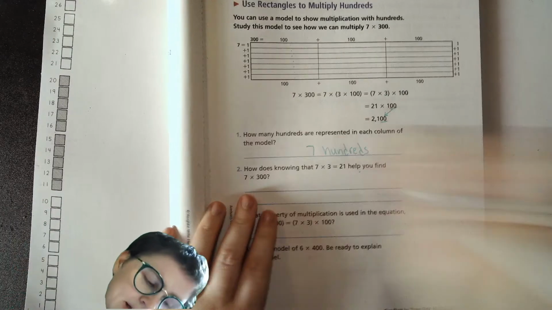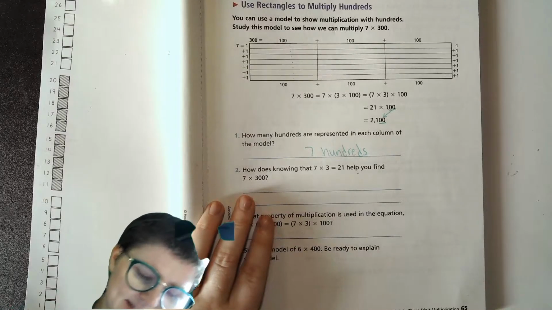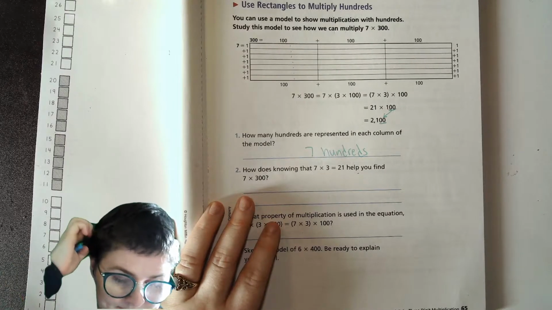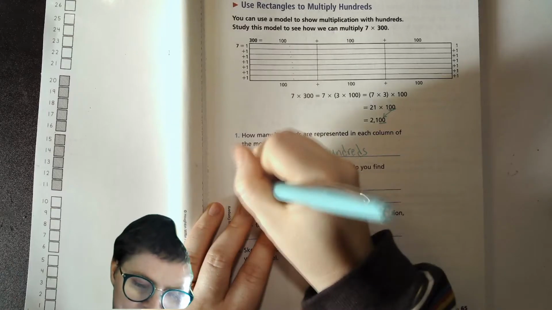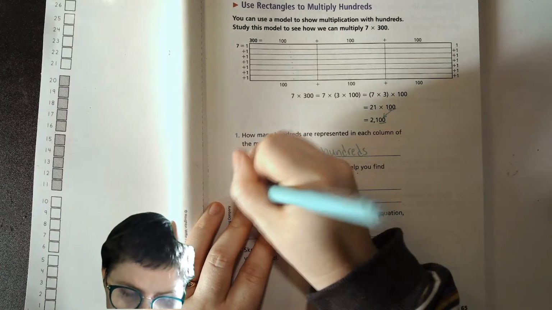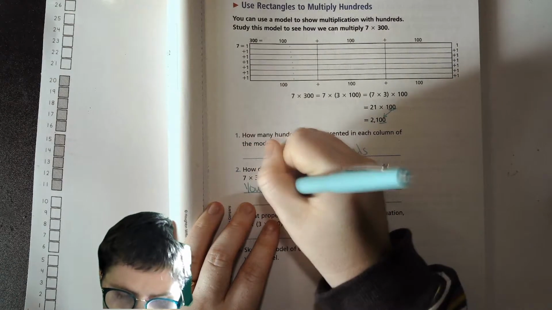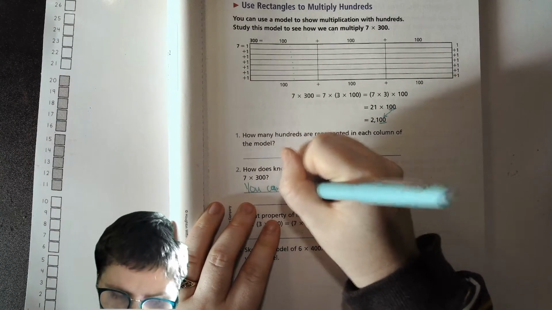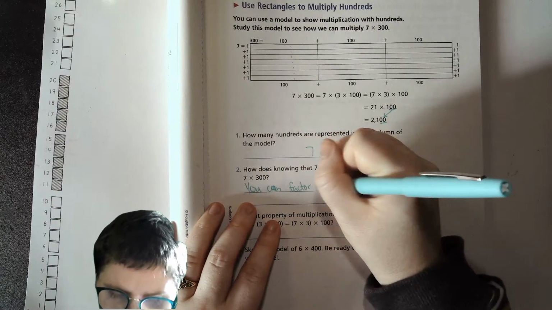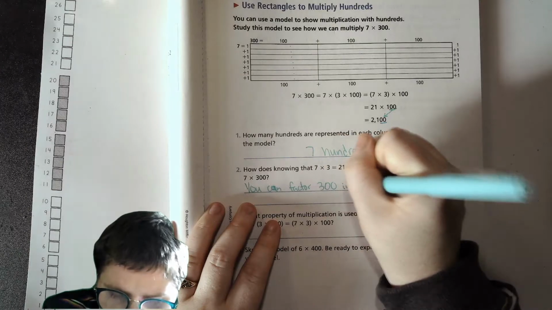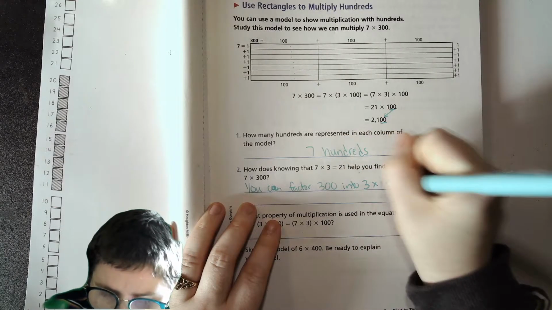Okay, so now how to write that in a sentence, let's think. You can factor 300 into 3 times 100.